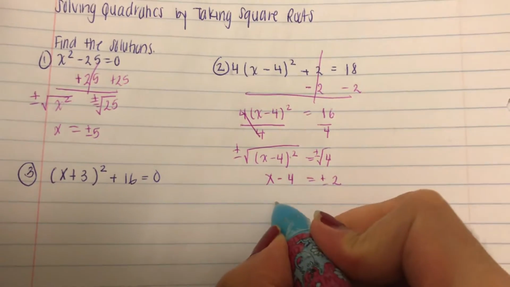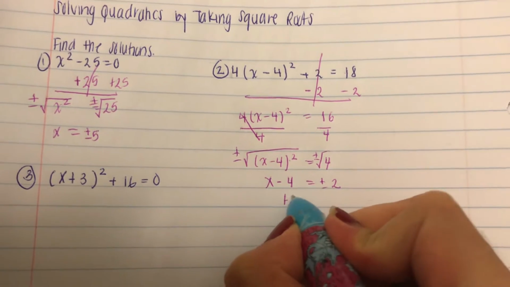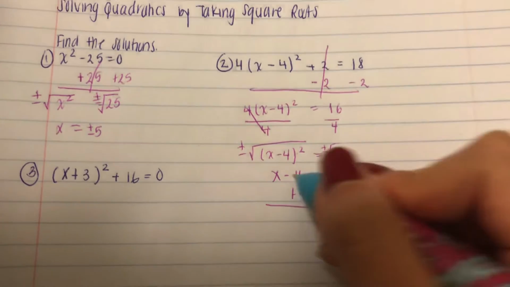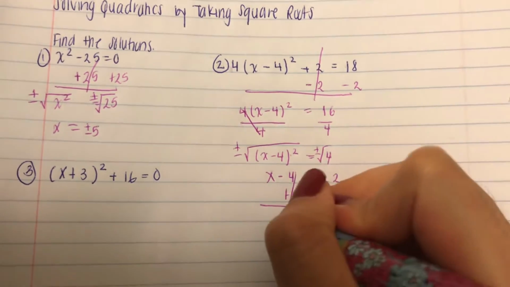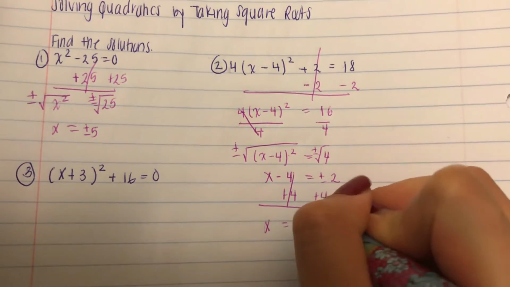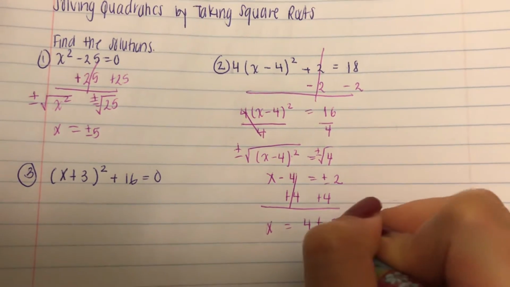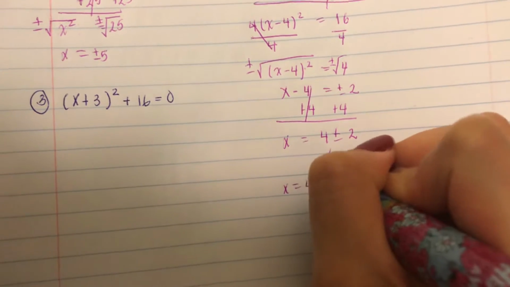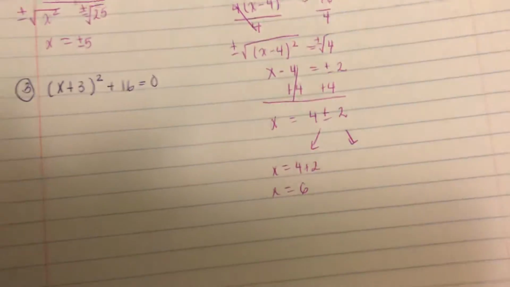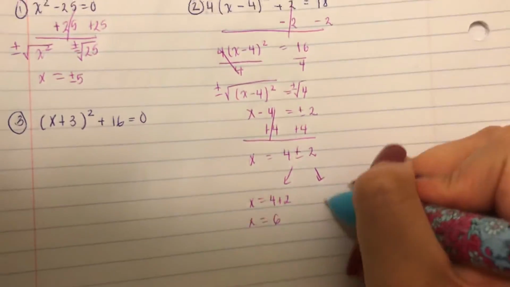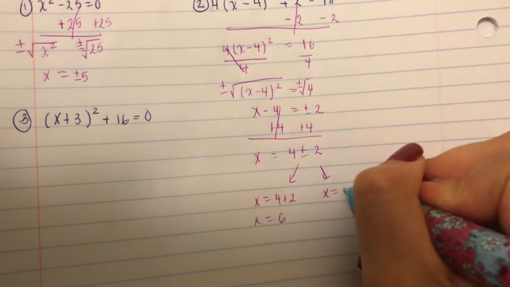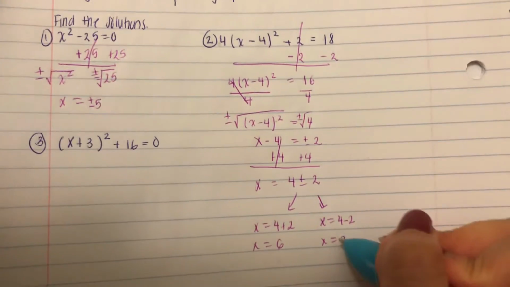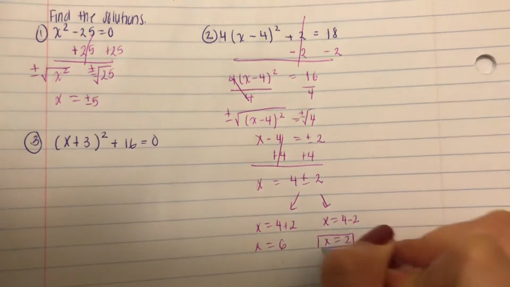And now I need to solve for x. So I isolate the x. I'm going to add 4 on both sides, because adding 4 is the inverse operation of subtracting 4. That cancels out. So x equals 4 plus or minus 2. So I have two cases now. One case, x equals 4 plus 2, so one solution is x equals 6. The other solution is x equals 4 minus 2, so x equals 2 would be the second solution to the second example.